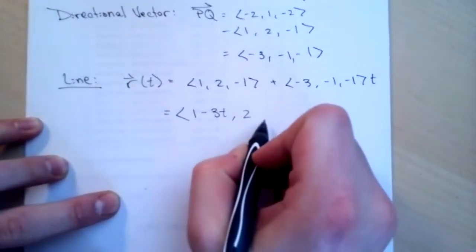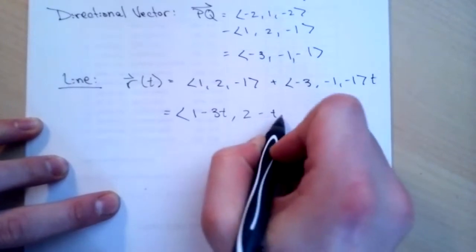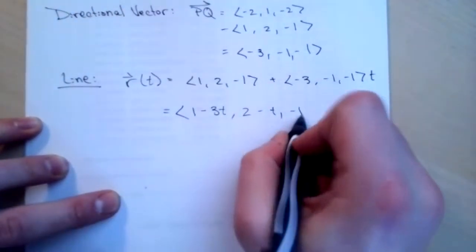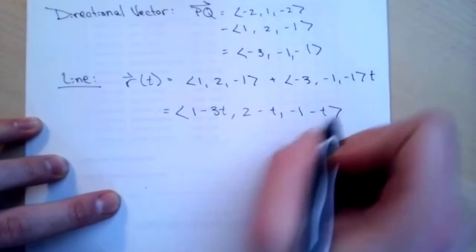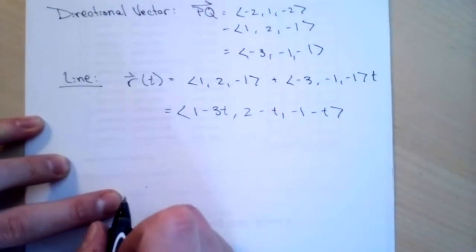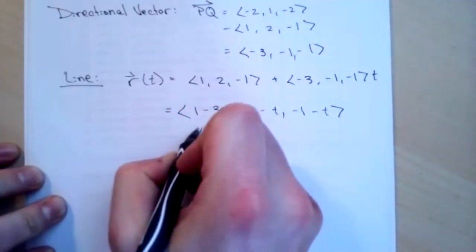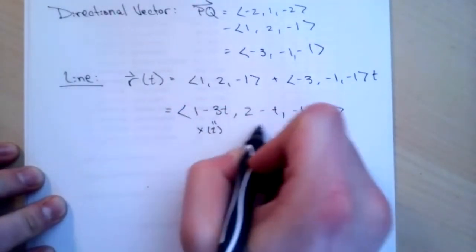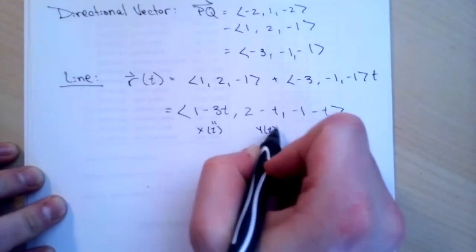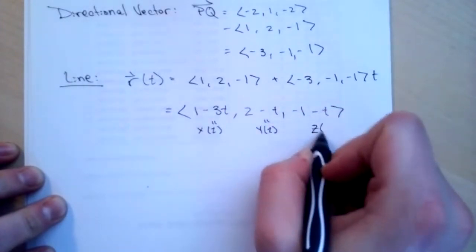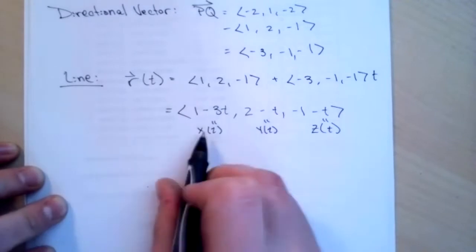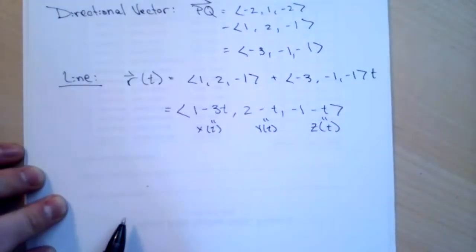Our y starts at 2 minus t. And then z is minus 1 minus t. So another good set of vector equations. If you want to write these individually, write your parametric equations for any of those.